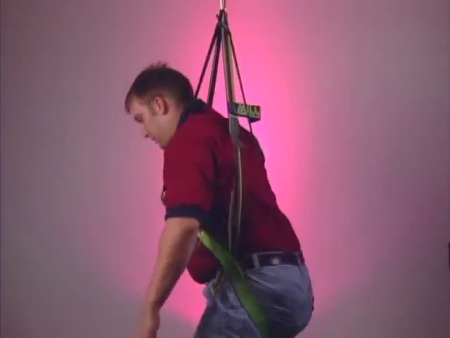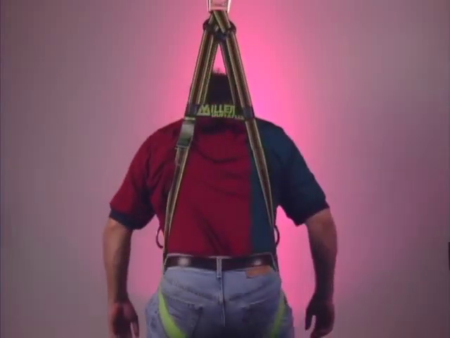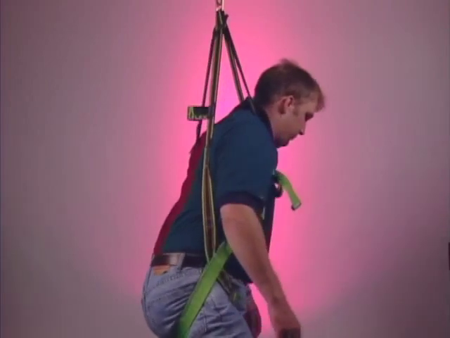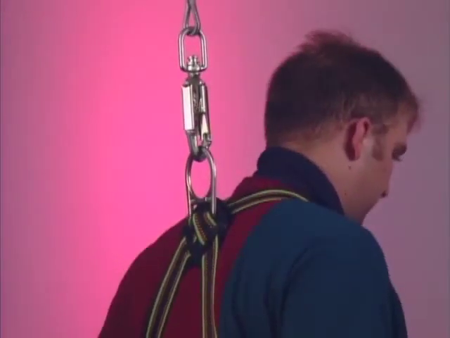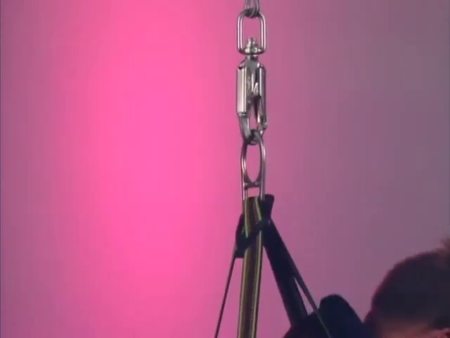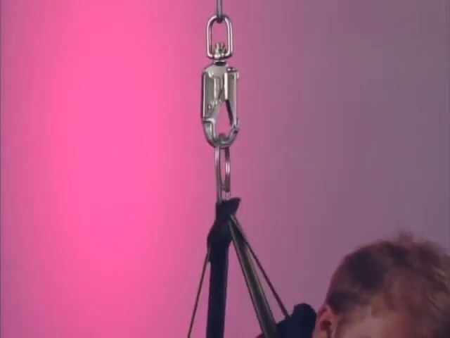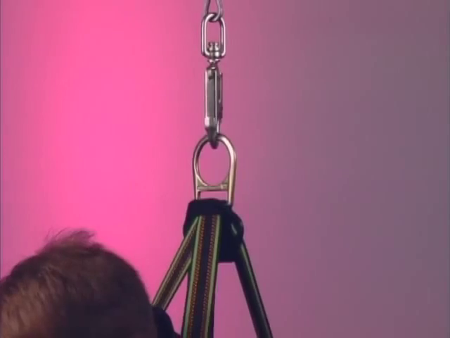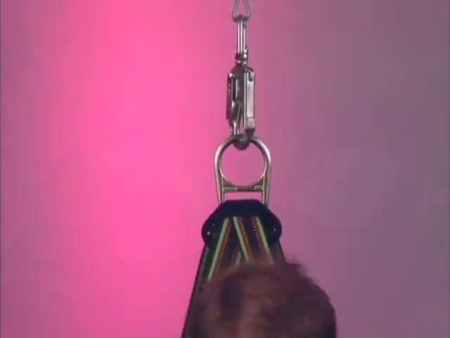In addition to optimum force distribution, a full-body harness keeps the worker suspended upright while awaiting rescue. This is due to the sliding D-ring, which moves to the nape of the neck once a fall occurs. This allows the worker to remain as comfortable as possible until a rescue team arrives.